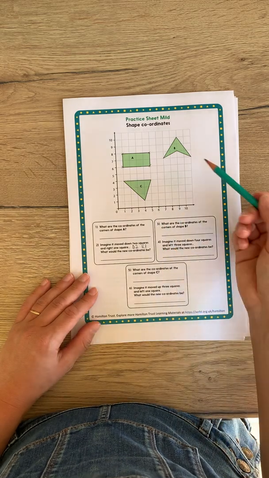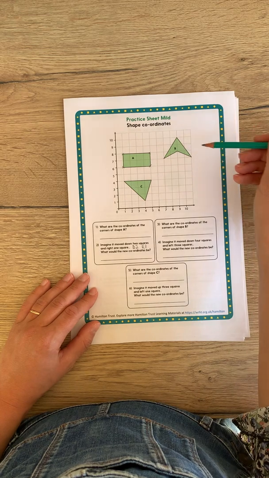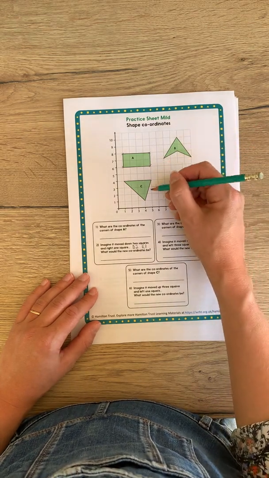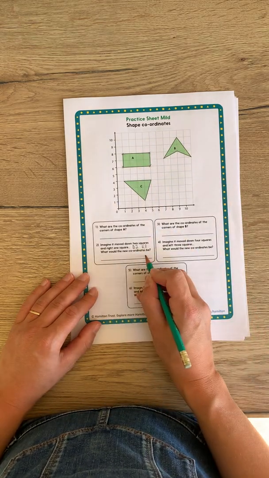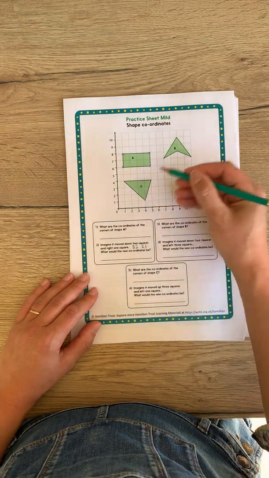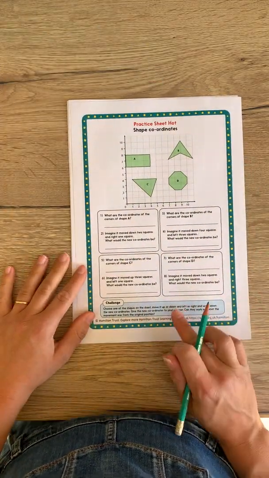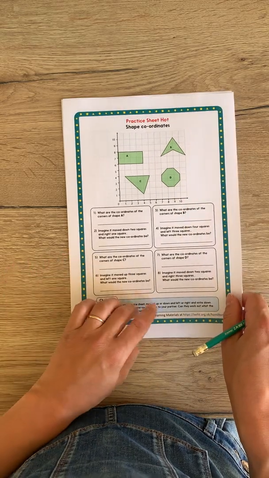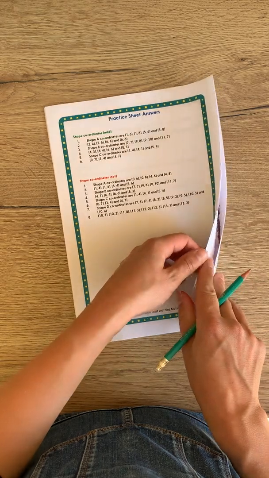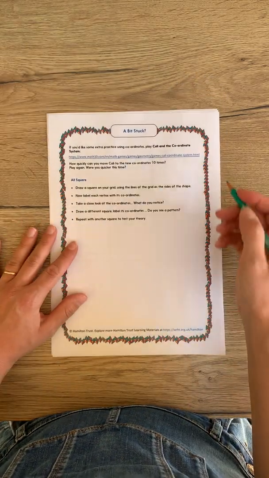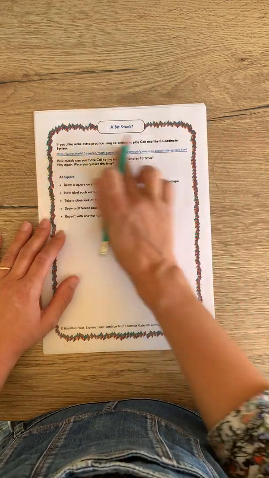Now, I recommend you physically translating the shape, plotting the new coordinates, joining them up to make sure that you've got an exact replica of that original shape, and then writing down the new coordinates there. So you're repeating that for all 3 shapes. Same on the hot sheet, you've got 4. You've got a little challenge there as well if you get onto it. There's some answers for you to self-mark, and also if you're a bit stuck, I will tag this game in the assignment for you to have a go at.